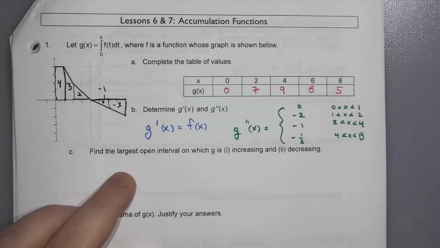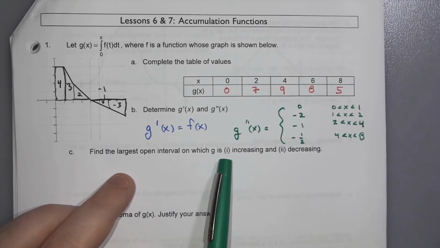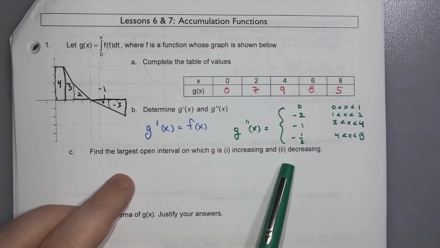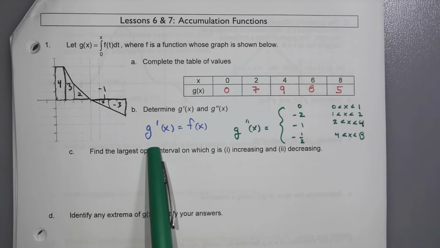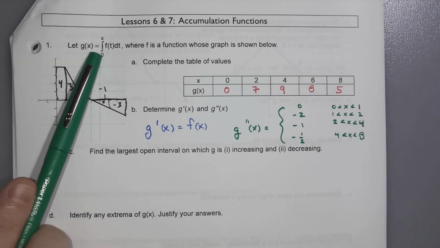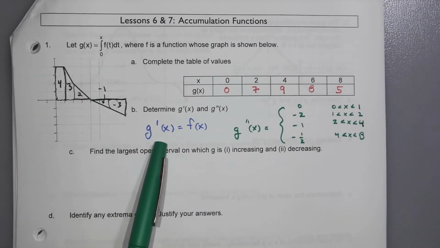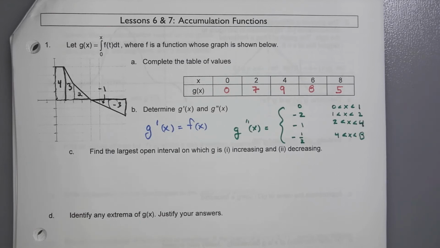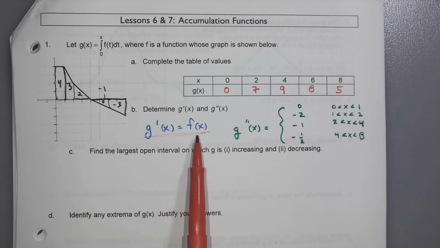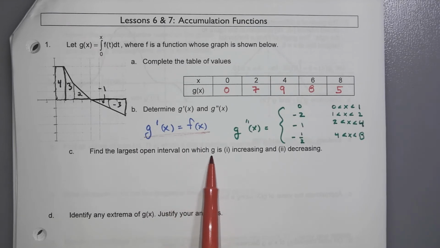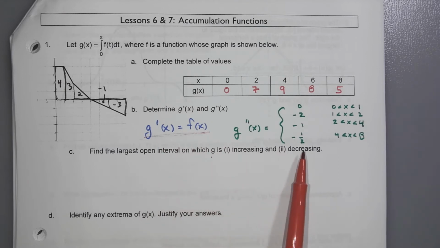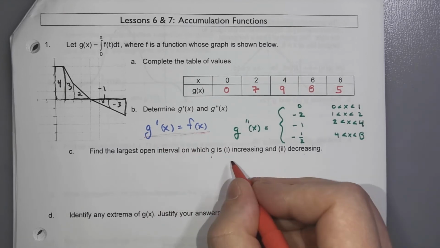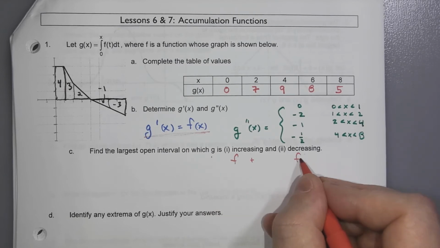Okay, then find the largest open interval for which g is increasing and the largest interval where g is decreasing. So g is the function up here. G prime tells us whether it is increasing or decreasing, and as mentioned here, g prime is simply f of x. So this question is equivalent to asking where is f, which is the derivative of g, positive or negative? This would be f positive, and this would be f negative.